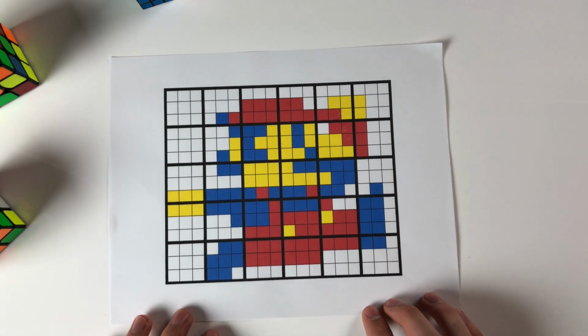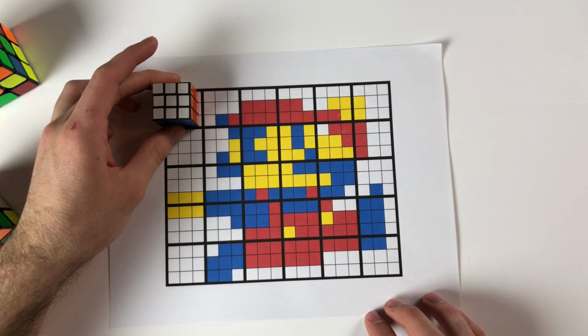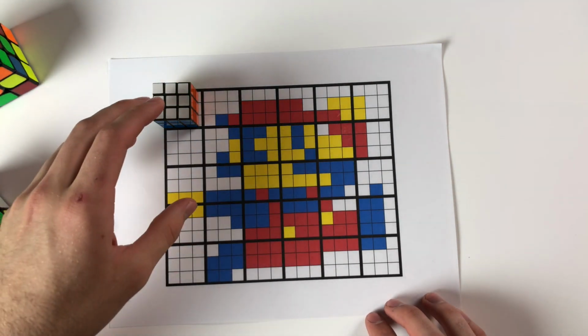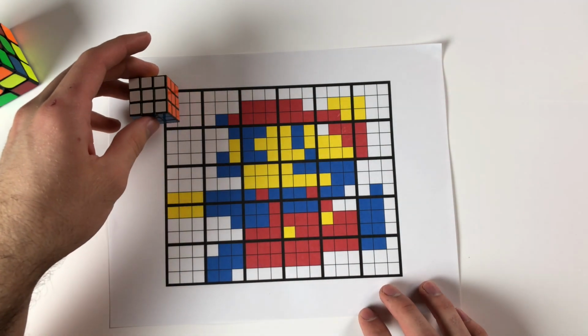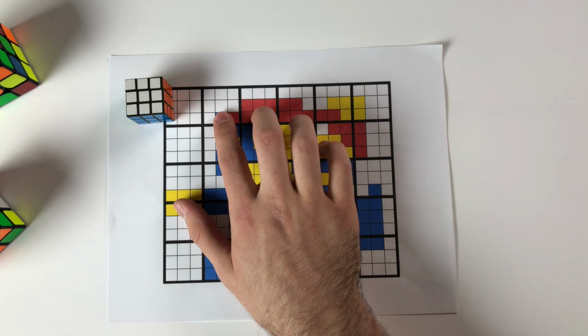So if you have cubes that are already solved, obviously you just place one there. Just find the white side. So we'll assume that, and if it's scrambled, then you do as if you're solving the cube like we did before. So that one's pretty basic. Next, we'll do this cube here.